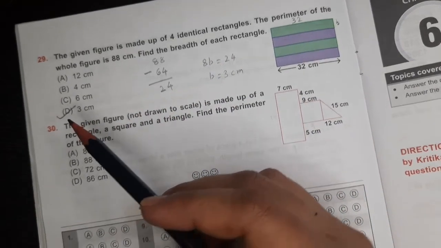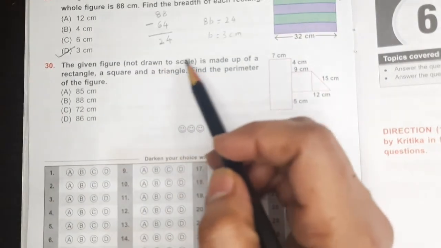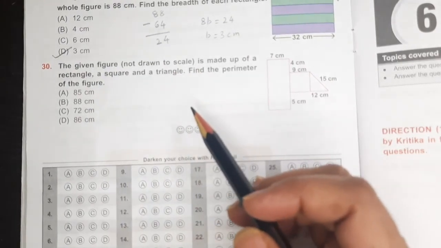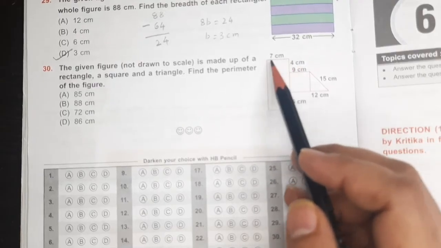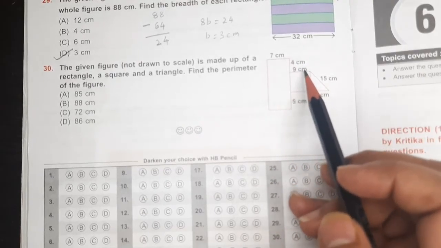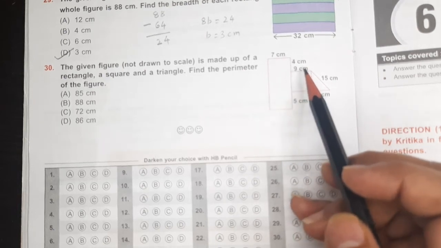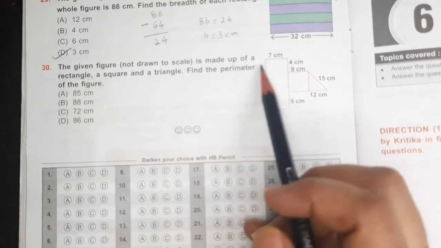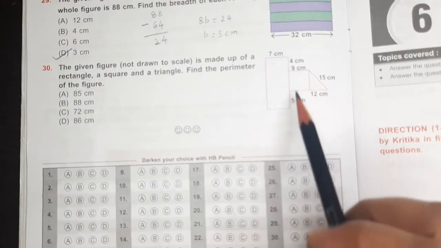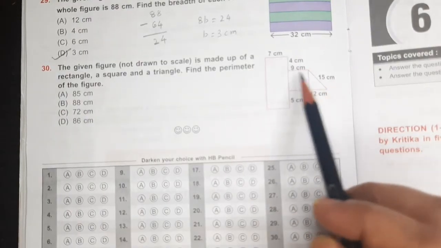as 3 centimeter. Moving on to the next question, question number 30. The given figure not drawn to scale is made up of rectangle, square and a triangle. Not drawn to scale means it has not been made perfectly proportionately, which means that you can see that 7 centimeter actually looks bigger than 9 centimeter, and 4 and 9 are the same, so it has not been drawn by taking a scale and making things smaller or bigger. Find the perimeter of this particular figure. A rectangle, square and triangle are given, we have to find the perimeter of this figure.